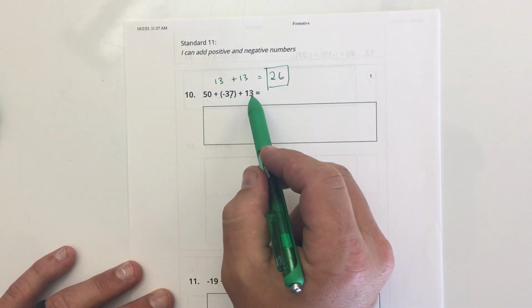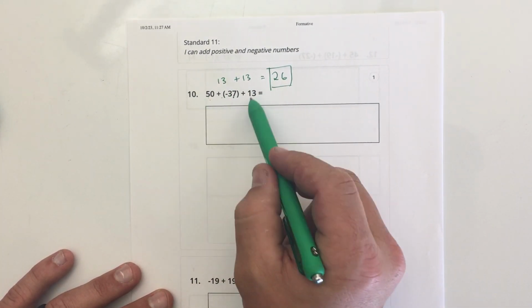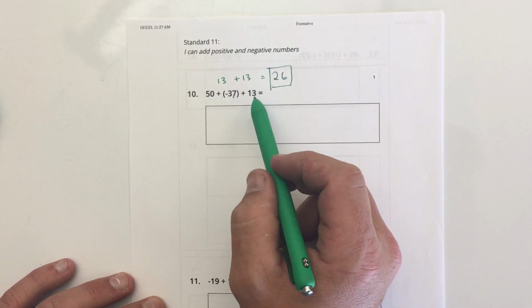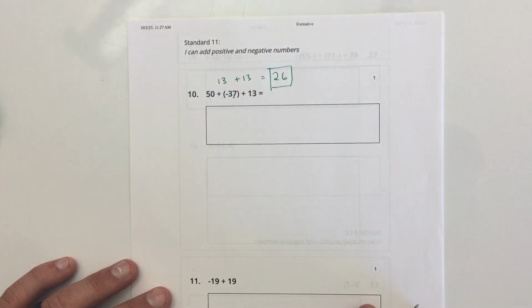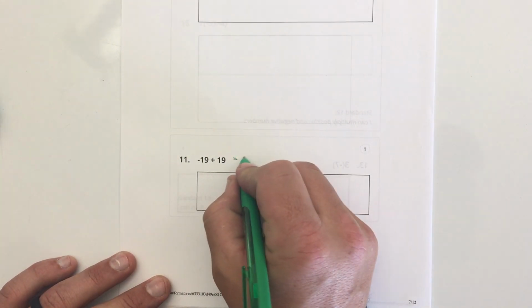We could have also done, sometimes I like to take all the positives and then the negatives, so I could do 50 plus 13. That's the commutative property because I'm changing the order, and get 63 minus 37, which is also 26. 19 negatives and 19 positives. When I add them together, those are all going to cancel out, and we're going to get 0.